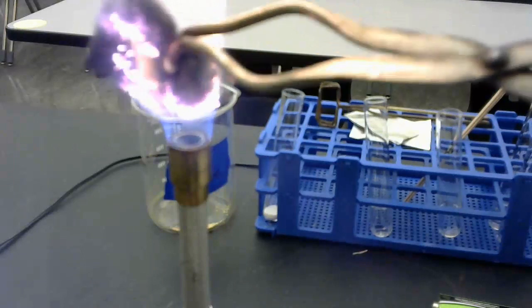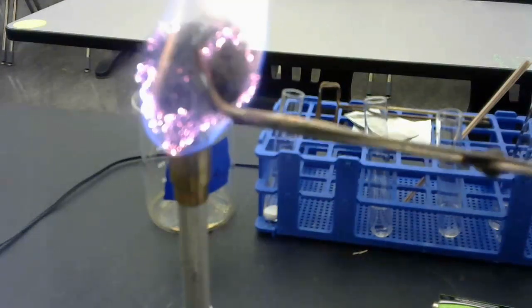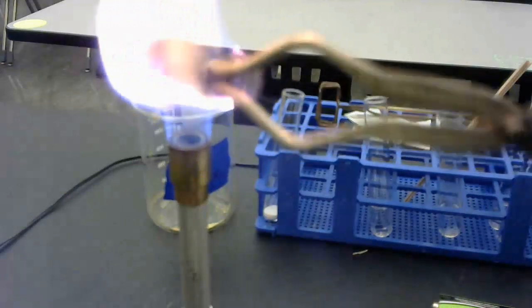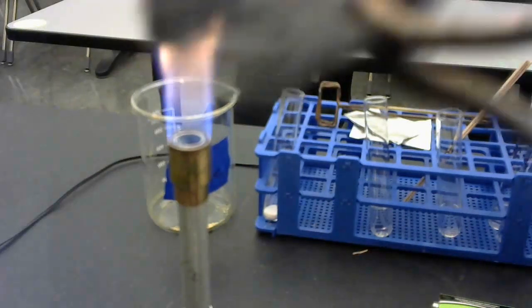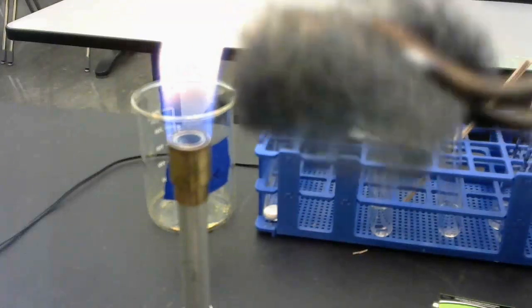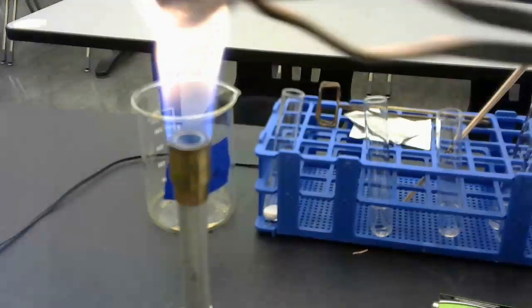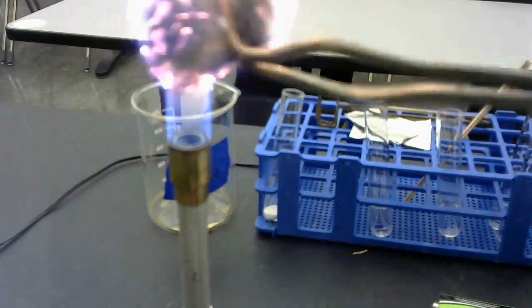In the end, the steel wool was a light gray, like light gray hair almost, okay? Now, when I take it out of the flame, I end up having a much darker gray clump right there, though it's hard to see on this camera. We have the iron reacting with the oxygen in the air as we heat it, to produce iron oxide.